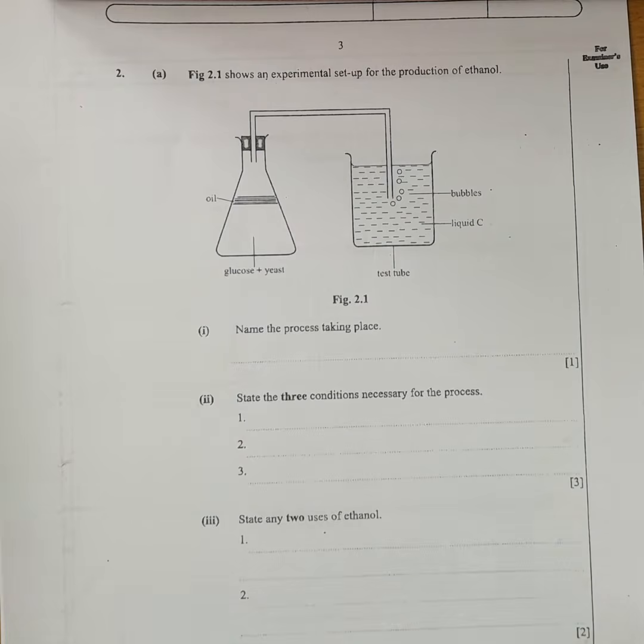Number 2A, Fig 2.1 shows an experimental setup for the production of ethanol. We are supposed to name the process that is taking place. It is known as fermentation.